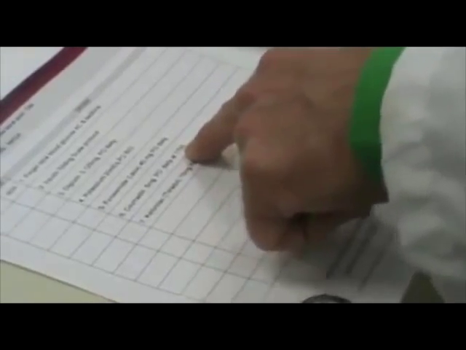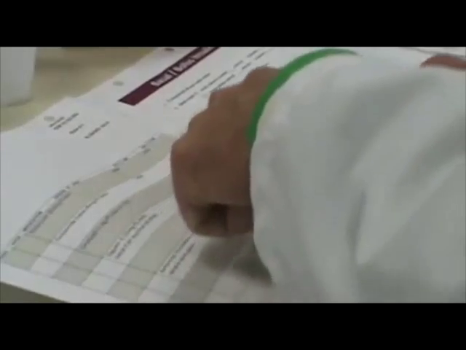Coumadin, 5 milligrams PO daily at 1700. Coumadin, 5 milligrams PO daily at 1700, and it is scheduled for 1700. I won't be giving that one, but I'm checking that the MAR is correct here in my first check.